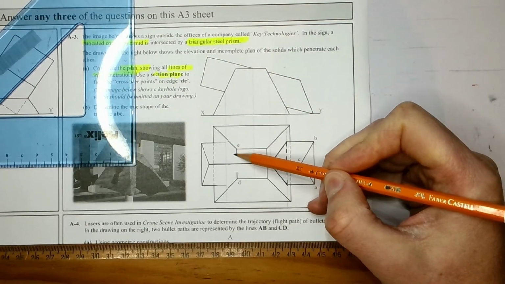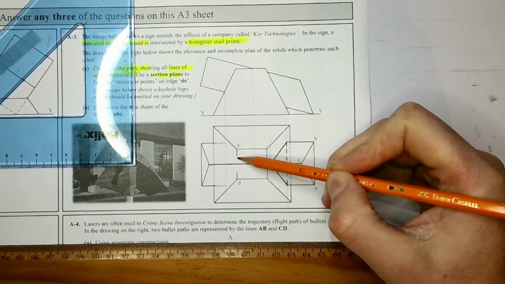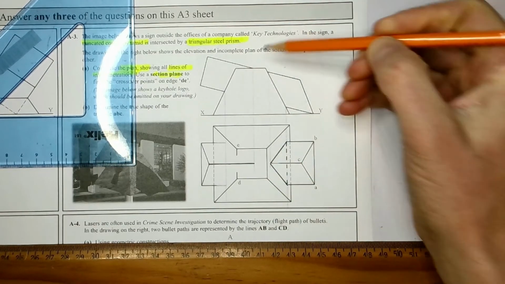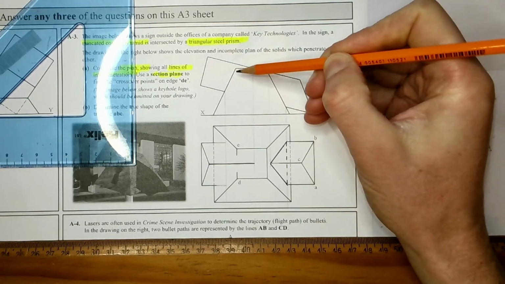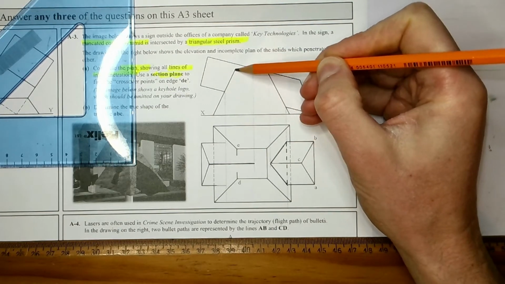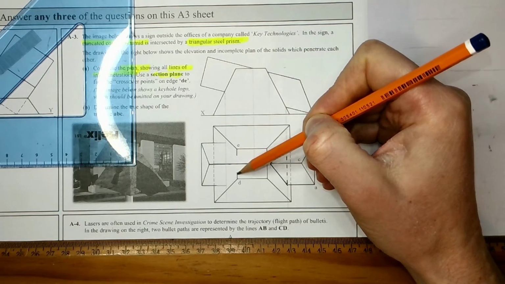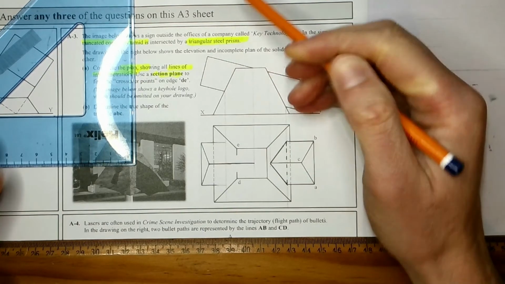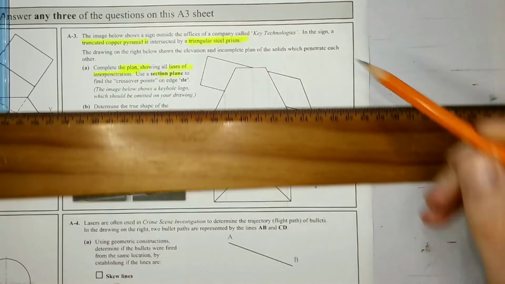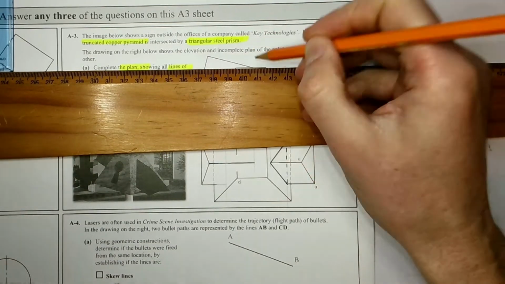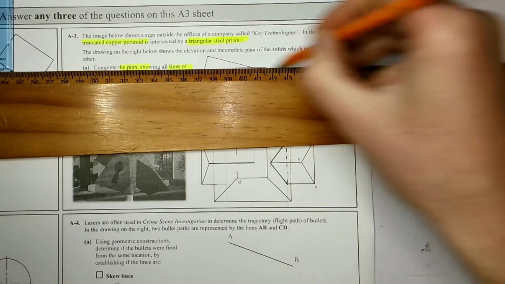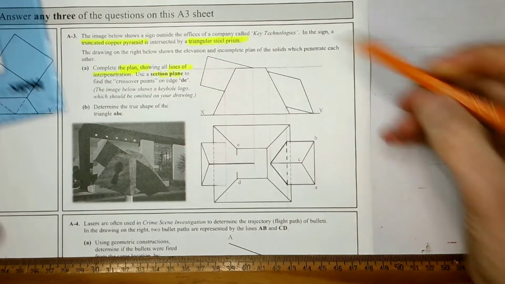So now we can see there's a turning point in the line of penetration. We can see that's in the elevation. We cannot see it at all, it's just a line, but what I can do is draw a plane. The question does actually give us the hint there. It tells us to draw a section plane. What I'm drawing here is a horizontal section plane, or horizontal cutting plane. So I've cut through there.